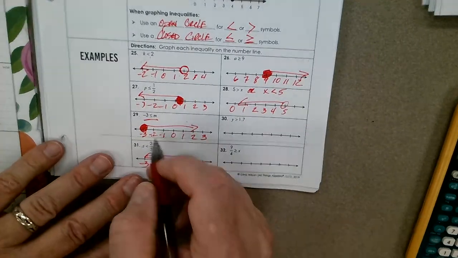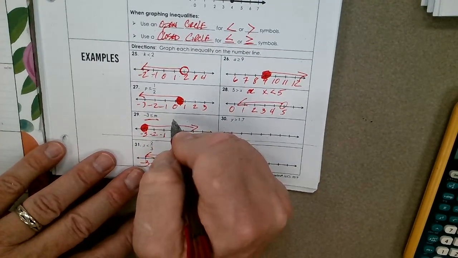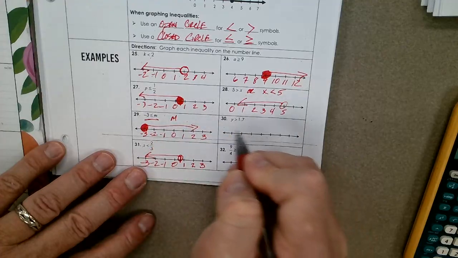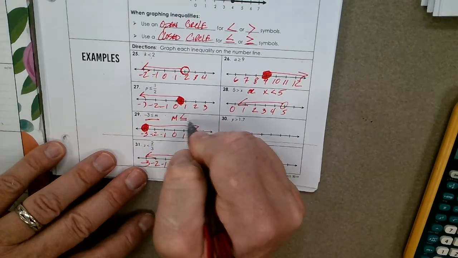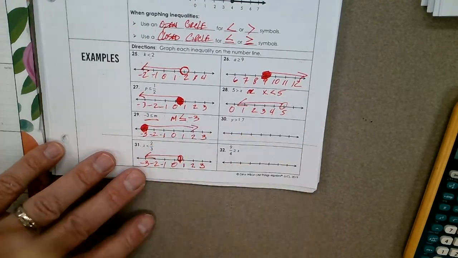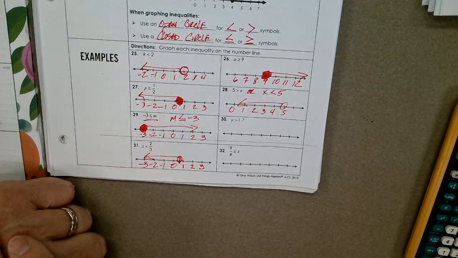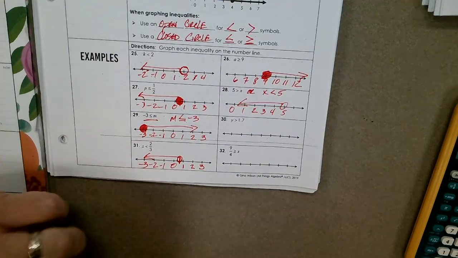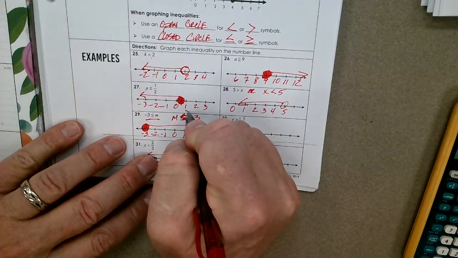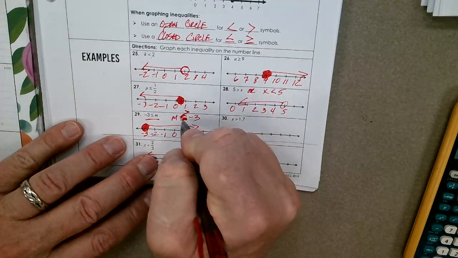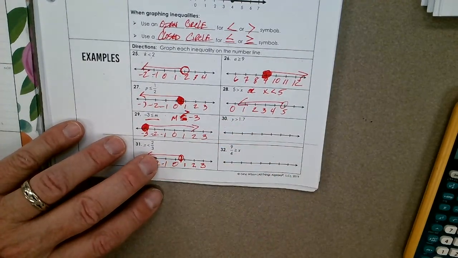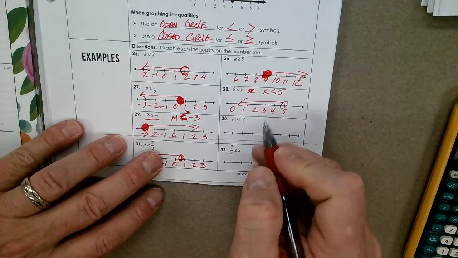And if you think back, we could have changed this one as well. m, all right, is less than or equal to -3. Okay? Oops. m is greater than or equal to. Okay? I rewrote the wrong problem. I didn't flip the sign. All right, let's go to 30. y is greater than 1.7.